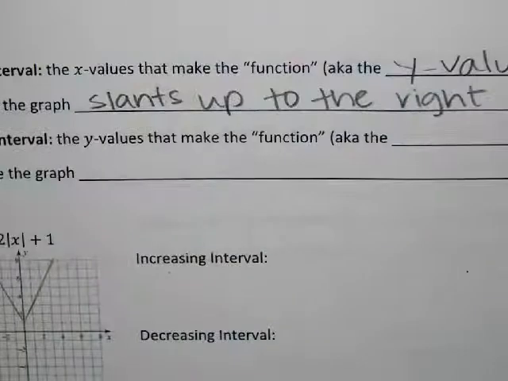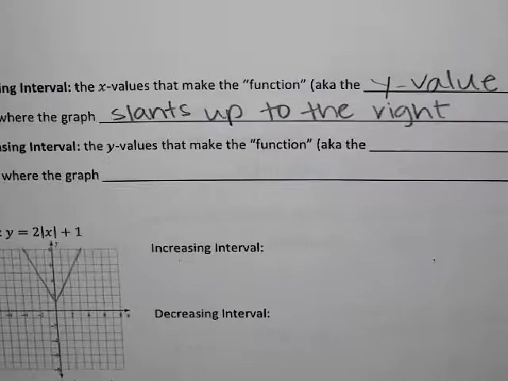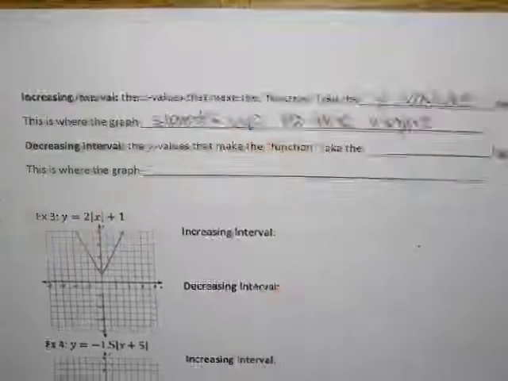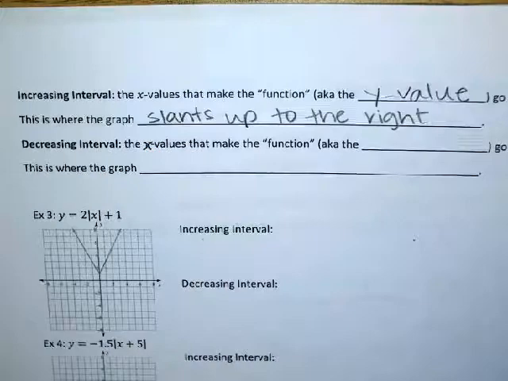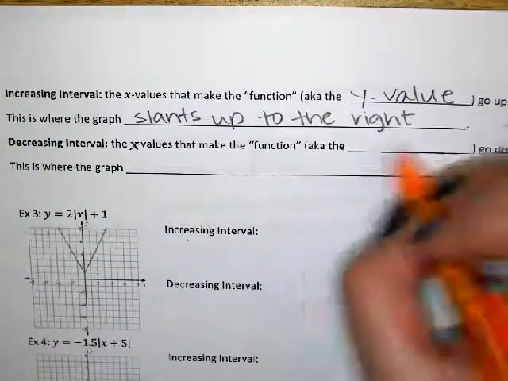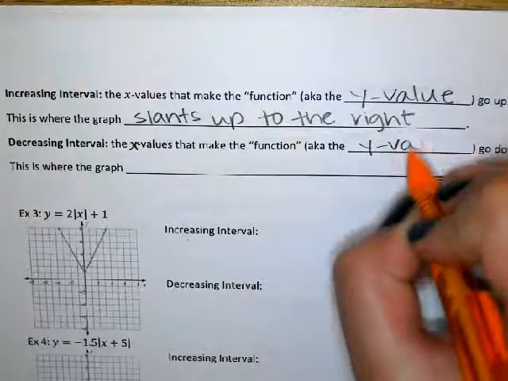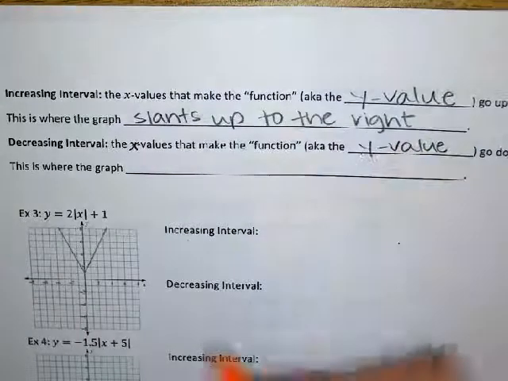Right. The next part has a little bit of a typo. Decreasing interval is still x values. Okay. The x values that make the function, aka the y value, go down. This is where the graph slants down to the right.